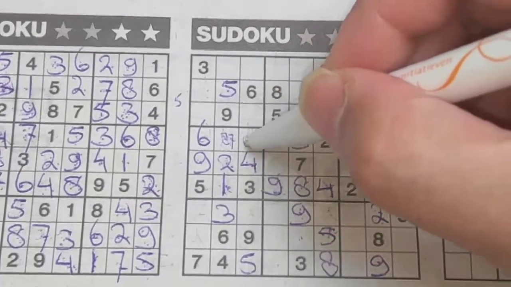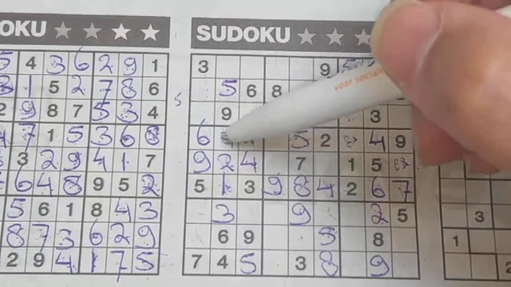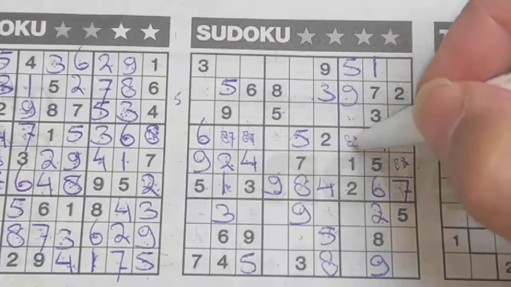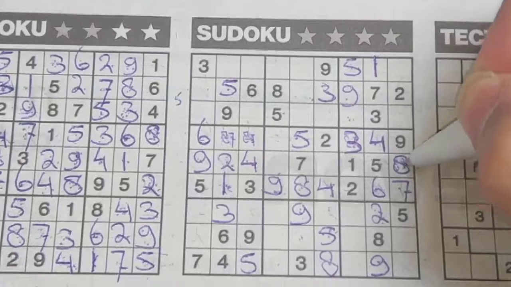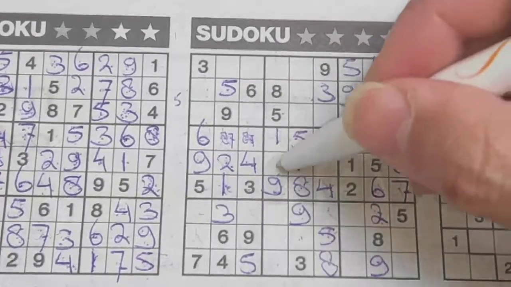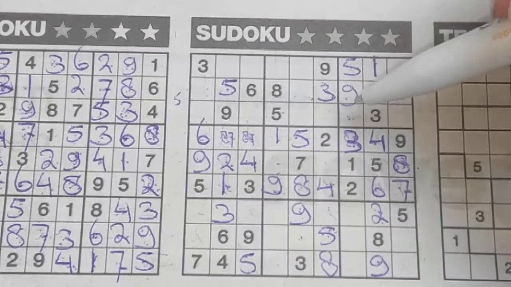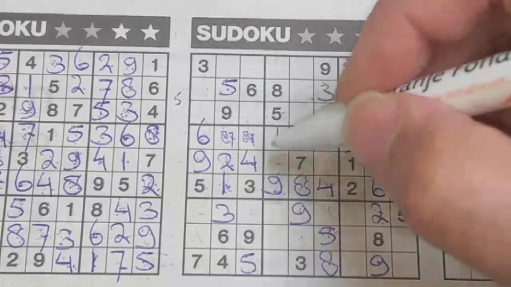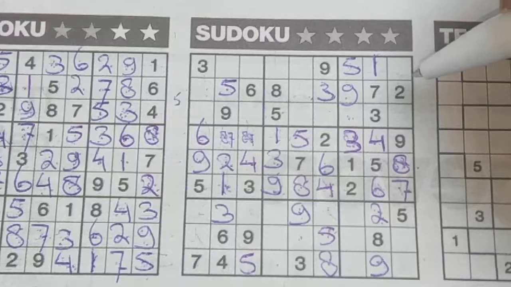Need to wait. But I know in this row we have an 8 in one of those two boxes, so the 8 cannot be here anymore. So this should be a 3 and this should be an 8. One box left in this row for the number 1. Two boxes left in the middle row for the numbers 3 and 6. We have a 3 here, no 3 there, 3 should be here, and the 6 goes there.